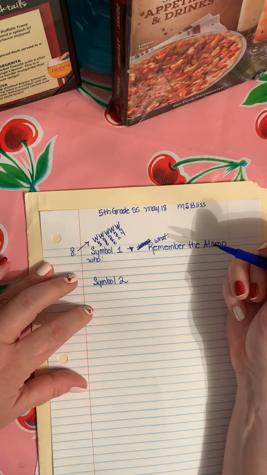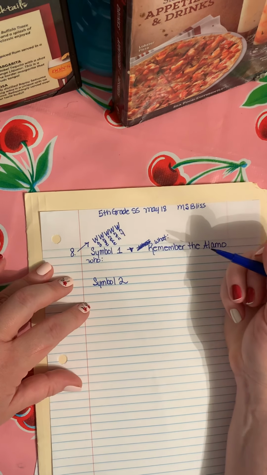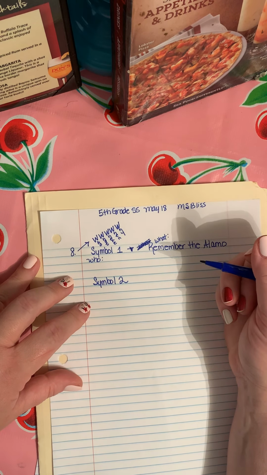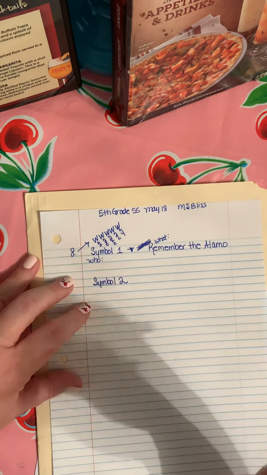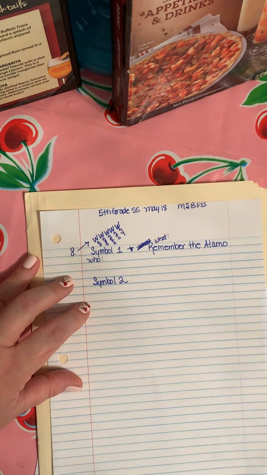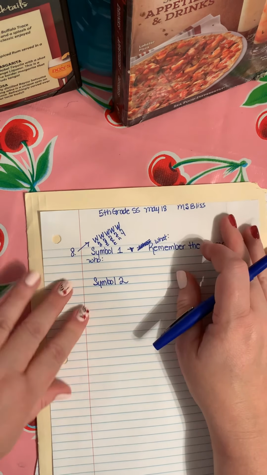I can't remember his name. Help me out here. Texas people. Raccoon? Remember the Alamo? Who was that? Jimmy Crockett? Wait, Crockett something. Crockett. Ah, I don't have my phone.